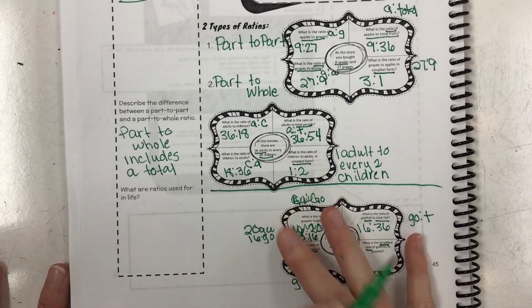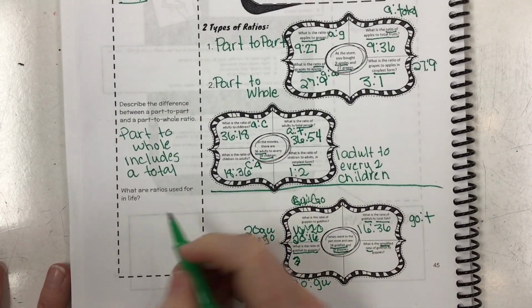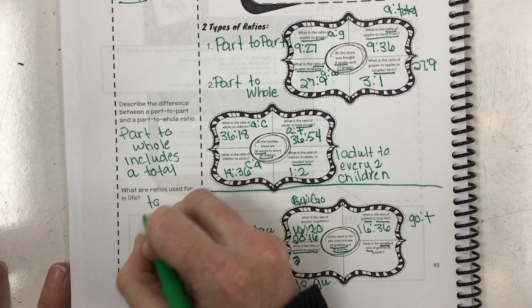And then, what are ratios used for in life? To make a comparison.